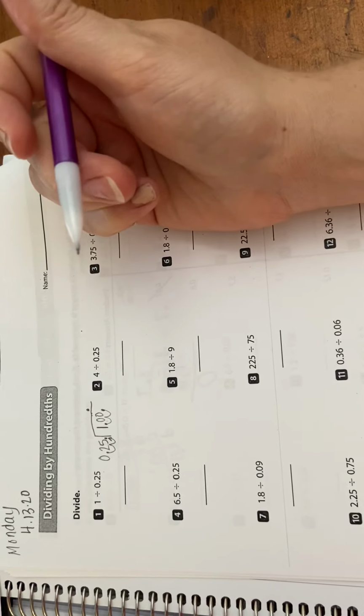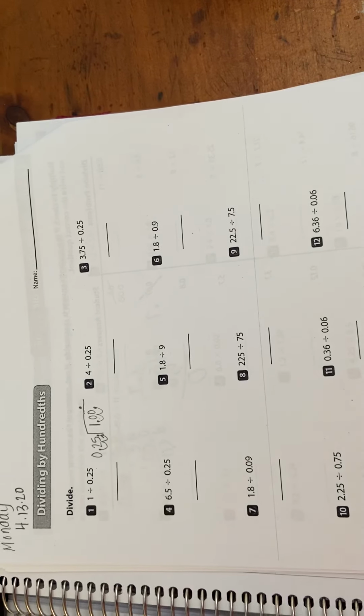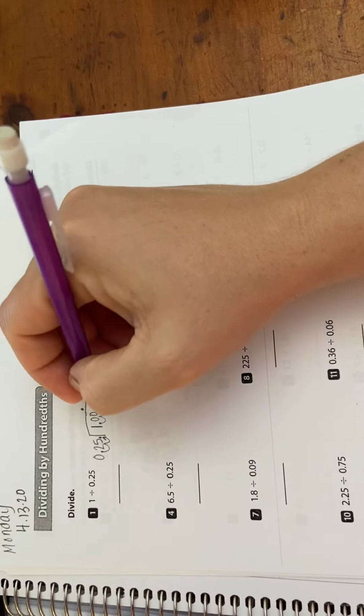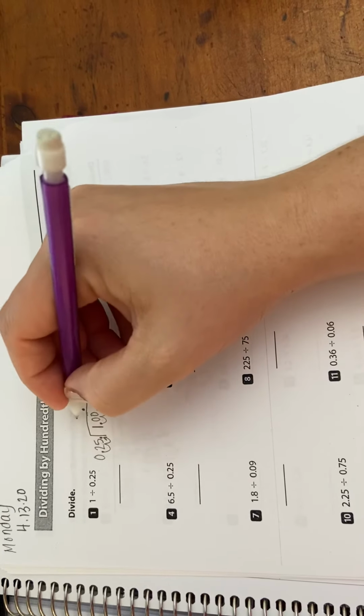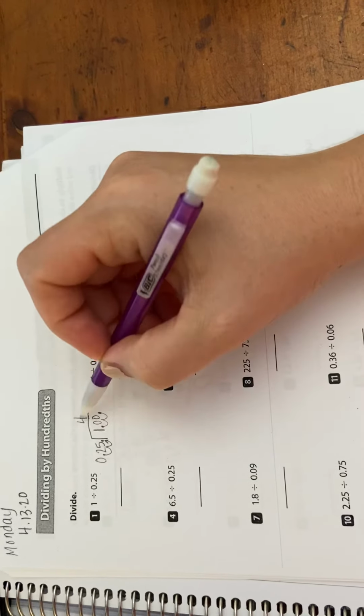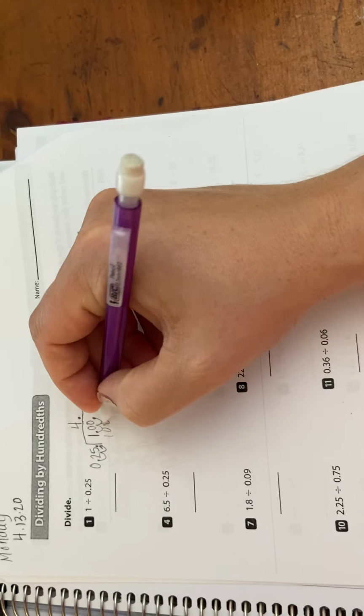Now that's very easy to divide. 100 divided by 25, you can divide 100 into groups of 25 4 times, because 4 times 25 is 100.